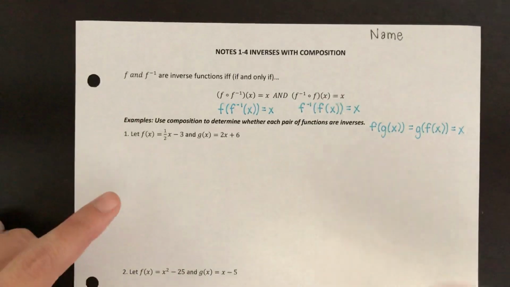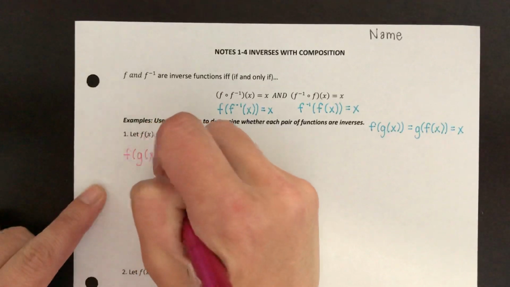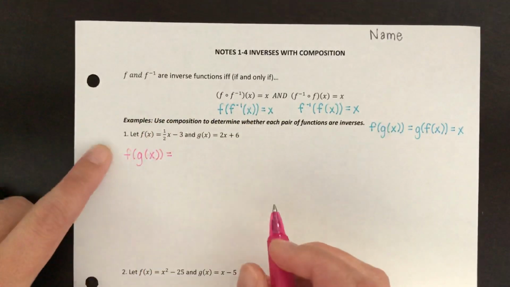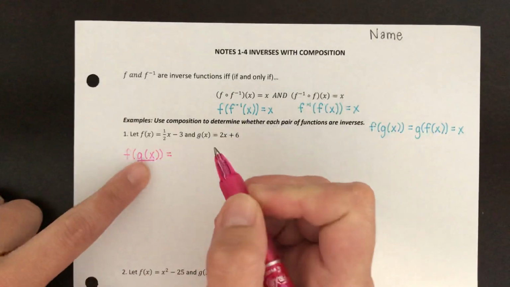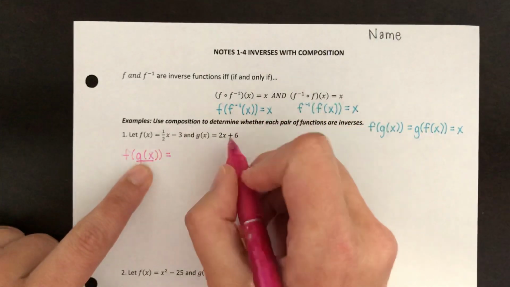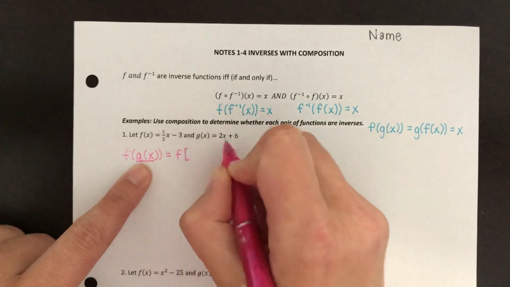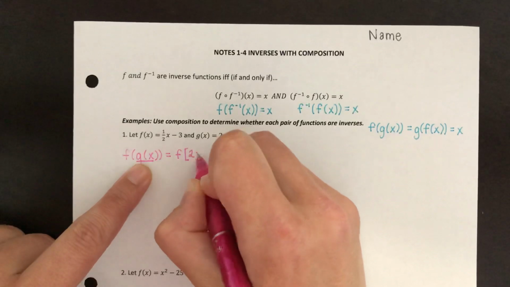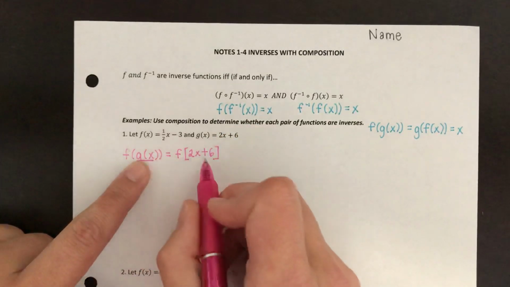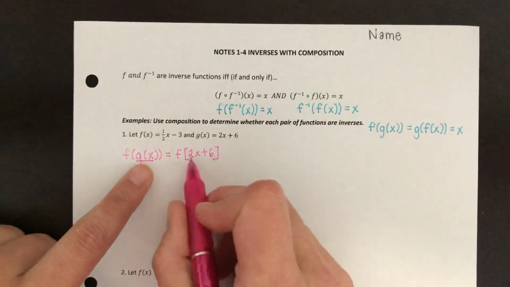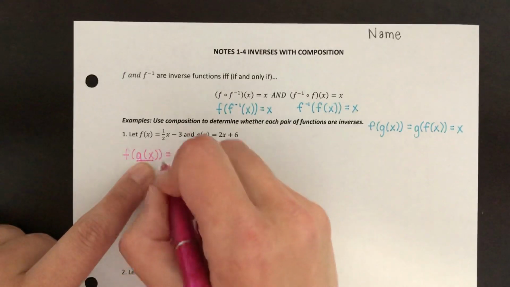So let's first find f of g of x. It doesn't matter which one you do first. Okay, so remember, we work our way inside out for these composition problems. So I'm going to first plug in what I know g of x is. So that means I'm going to have f of, and g of x is 2x plus 6. So I've substituted in the inside. Remember, I like to use the brackets. In the inside, I have plugged in 2x plus 6 because that's what g of x is.